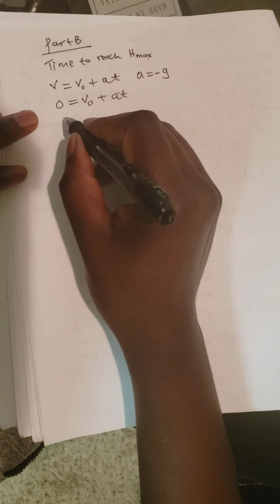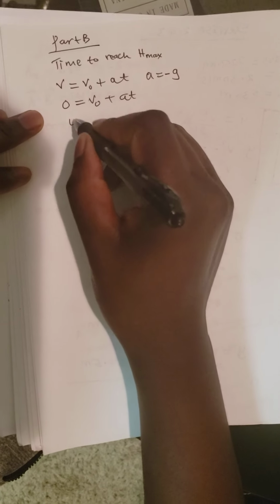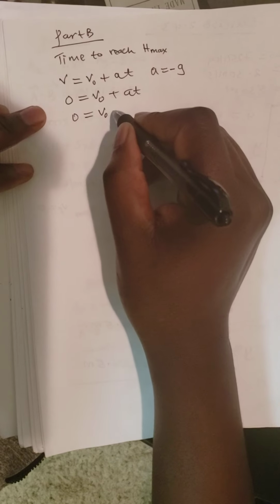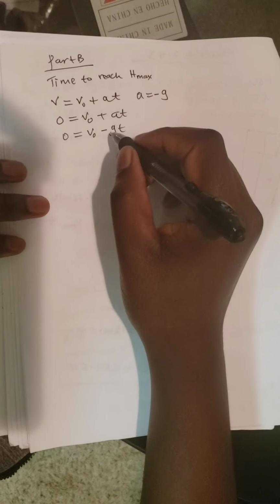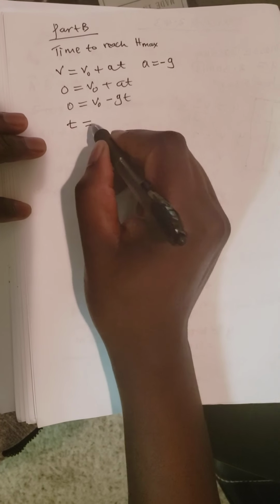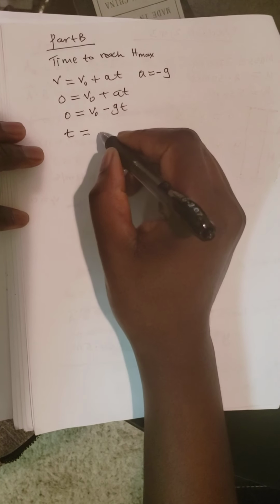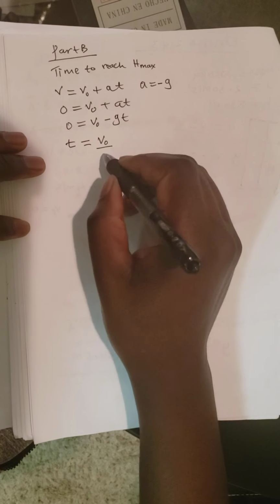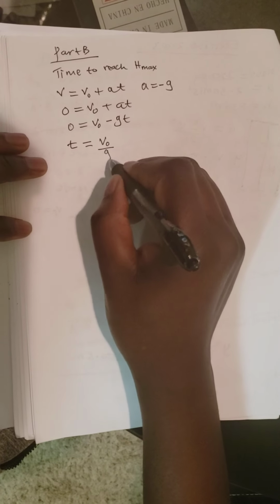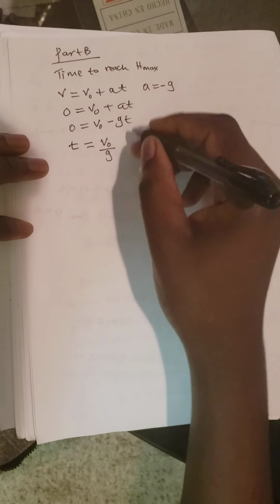This is going to be 0 is equal to V naught minus GT. We're substituting negative G for A. So if we make T the subject of the formula, T is going to be V naught over G, if you cancel your signs and everything.